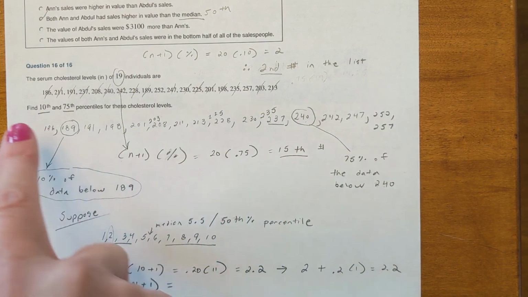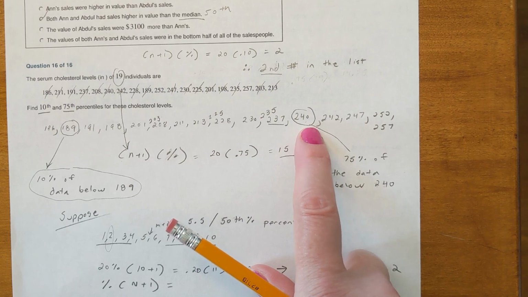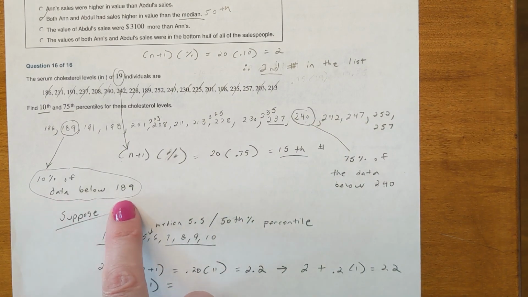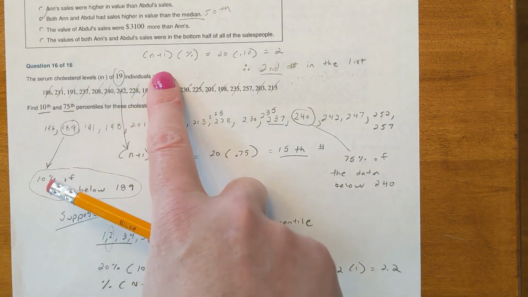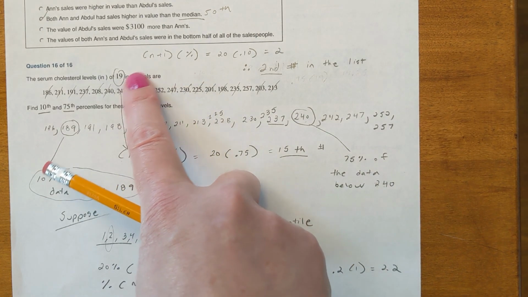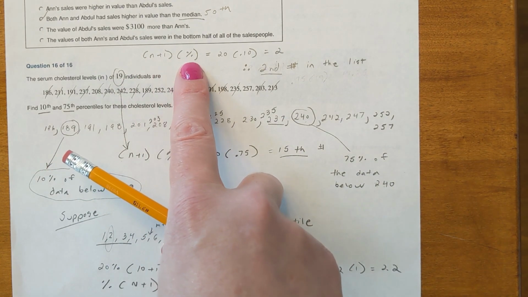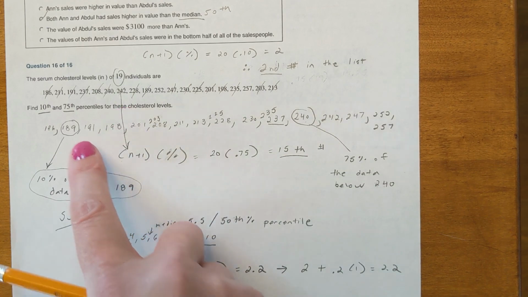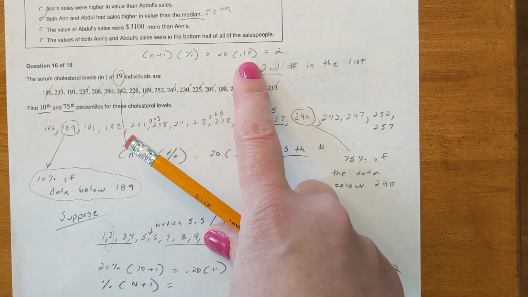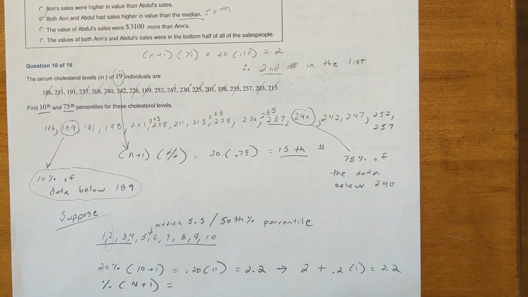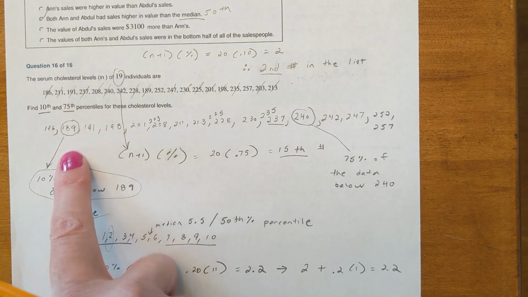So we want the 15th number in the list, which was 240. So the 10th percentile of the data, I did it up here. So again, n is 19 plus 1 times the percent. And we wanted to do it for 10%. So 20 times 0.10, so that would give you 2. So the second one in the list, which is 189.